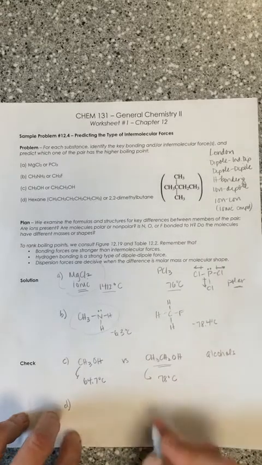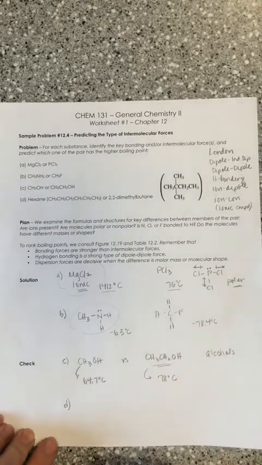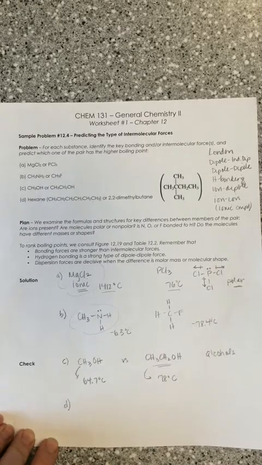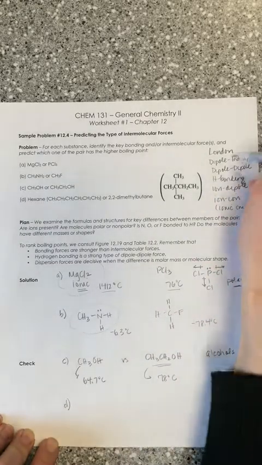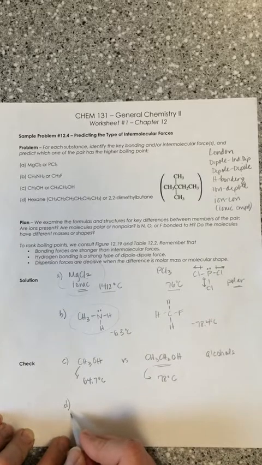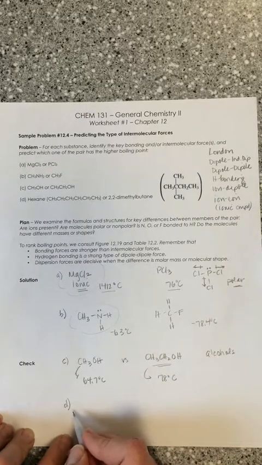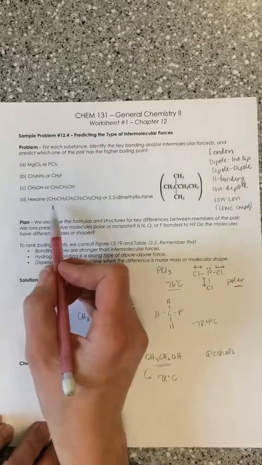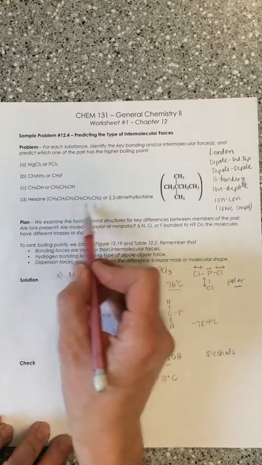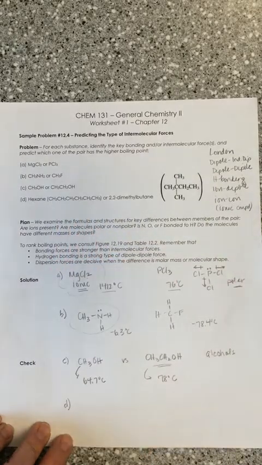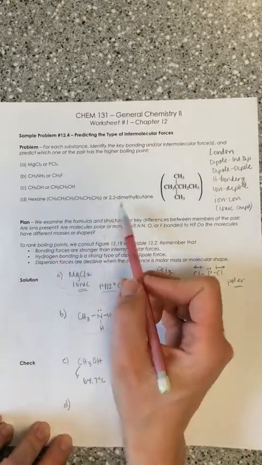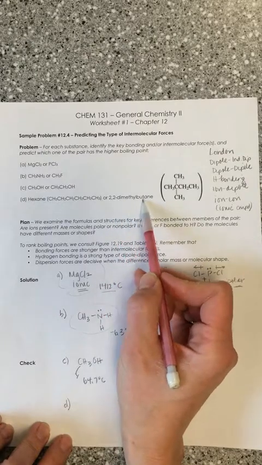The last problem also builds on this difference, not in the kind of intermolecular forces or the numbers of intermolecular forces in terms of choosing different things from this hierarchy, but it looks at differences in size and/or shape. So again, we've got hexane, and rather than redrawing these molecules, I'm just going to work on this problem from up here. We've got hexane, or a molecule called 2,2-dimethylbutane.